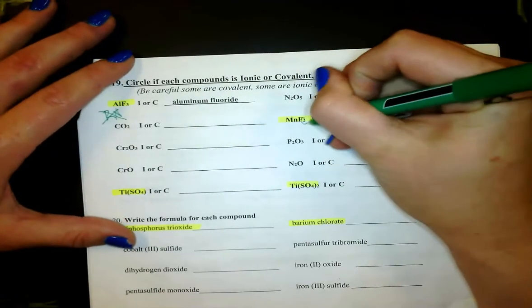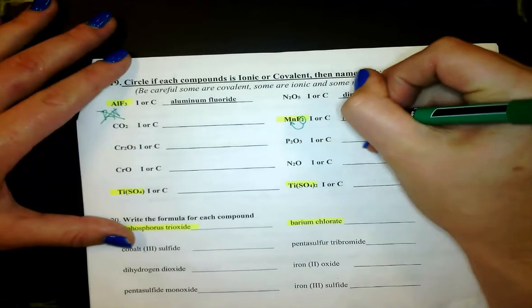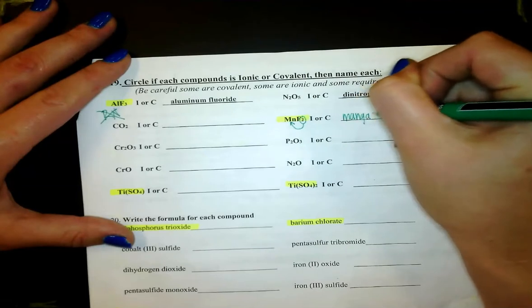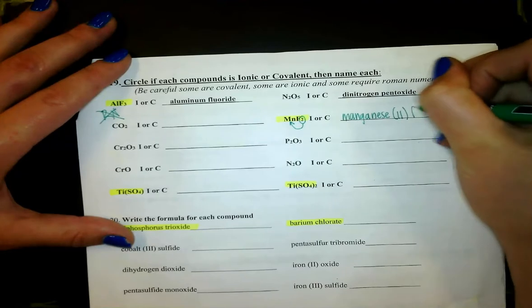So what I do is I take the subscript that's by my F, and that's what's going to go with my metal. So I have manganese with a Roman numeral of 2, and that's fluoride.